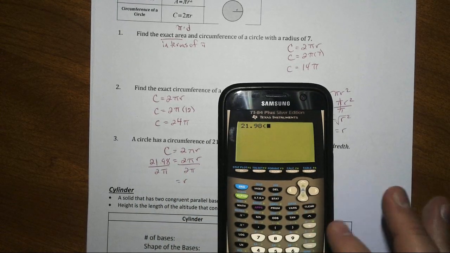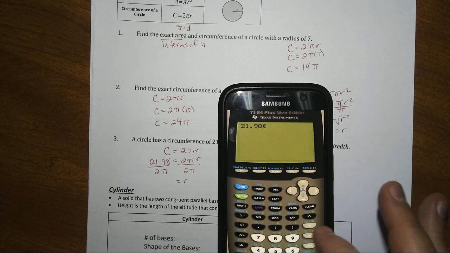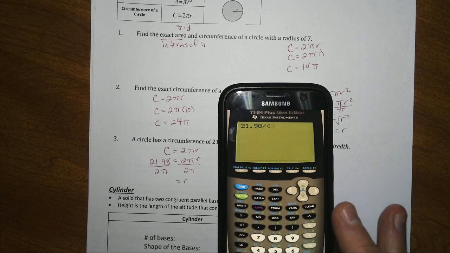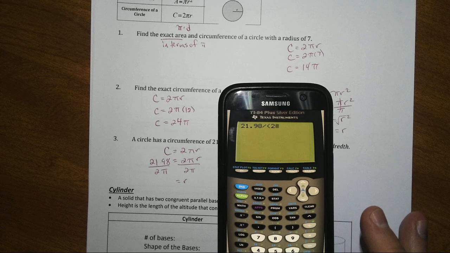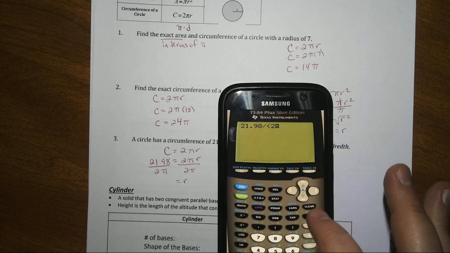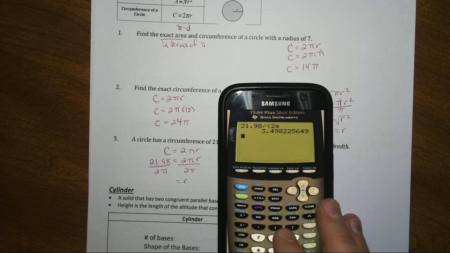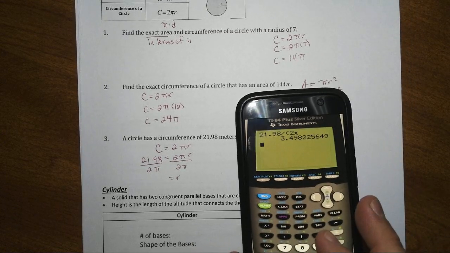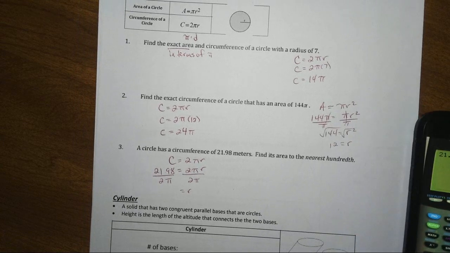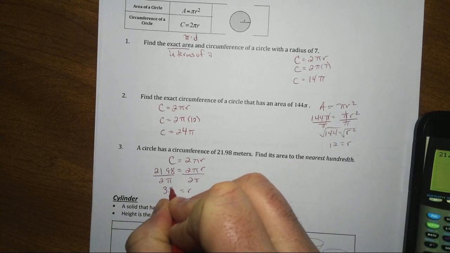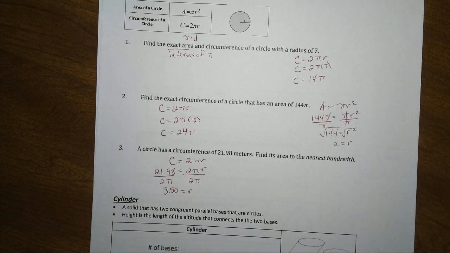So we just do 21.98. Here I have two things, so I'm going to use parentheses, so divided by parentheses 2 pi. All right, and there's my answer there: 3.498. Here's hundredths, so 2 decimal places would be the 9. This bumps up to 3.5, and we're going to leave it as 0 because we want hundredths there, okay?